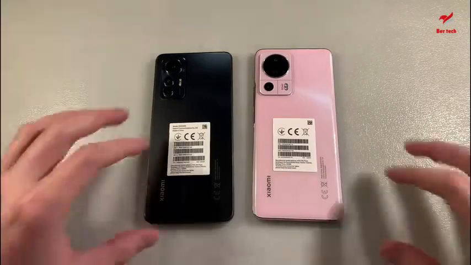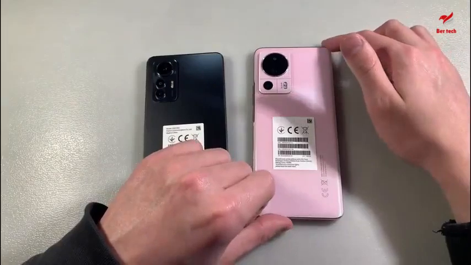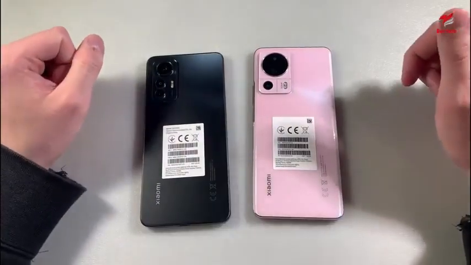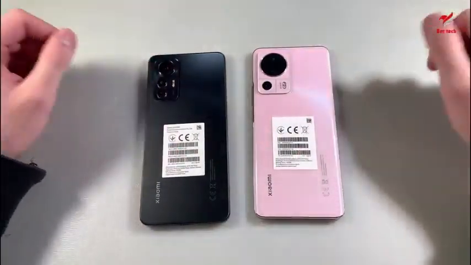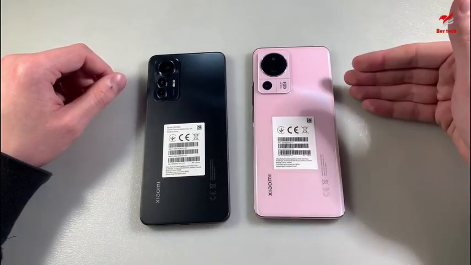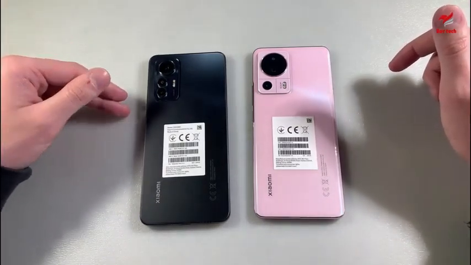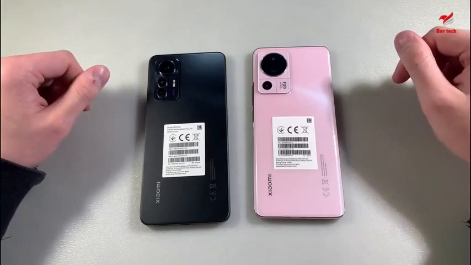Hi all, comparison of Xiaomi 12 Lite versus Xiaomi 13 Lite smartphones. The cost of these smartphones differs by 30%. 13 Lite is more expensive. This version is 8GB RAM, 256GB storage, and 12 Lite is this version, 6/128. And the difference between them is about 30%.